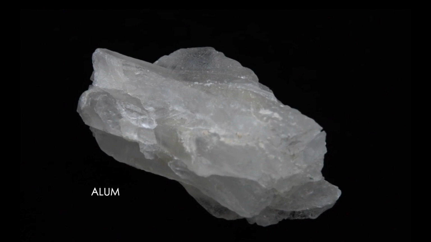Alum is probably the most valuable and widely traded commodity that you've never heard of. Before the rise of synthetic dyes, it was absolutely essential for fast color. Access to alum was almost as important to the nations of the past as access to oil is today.